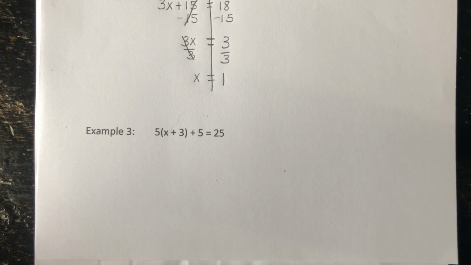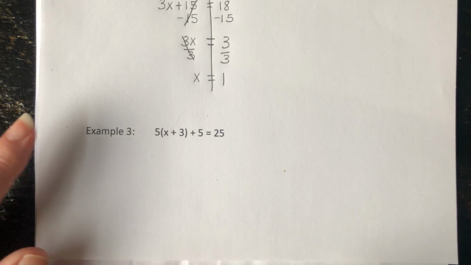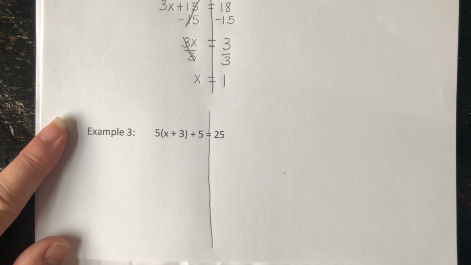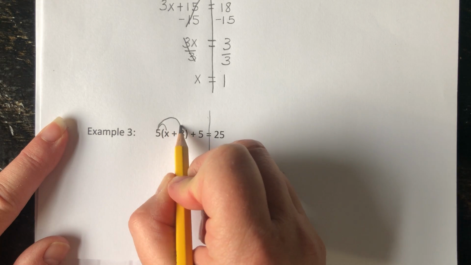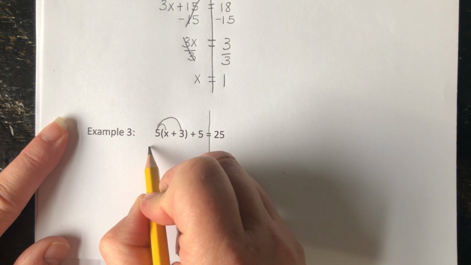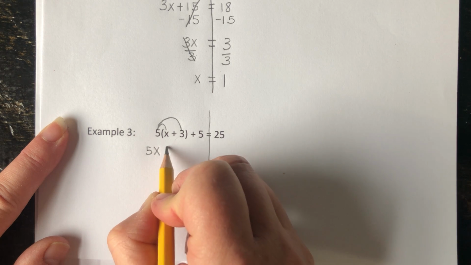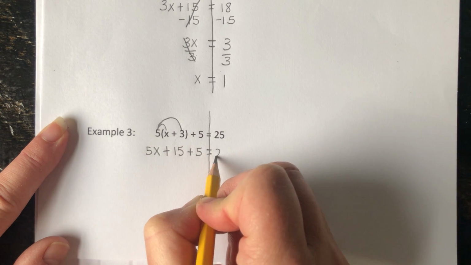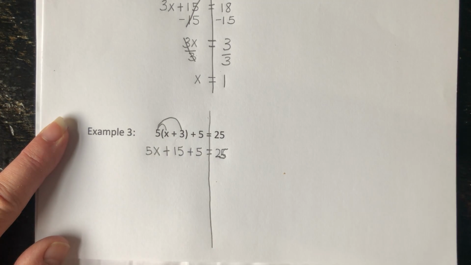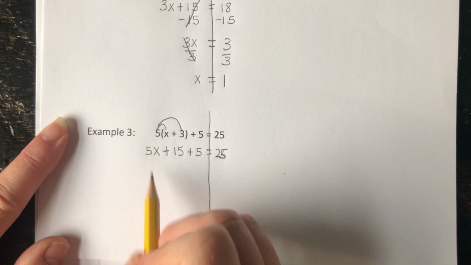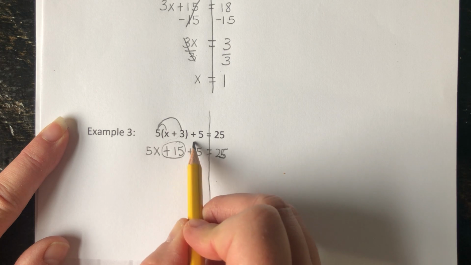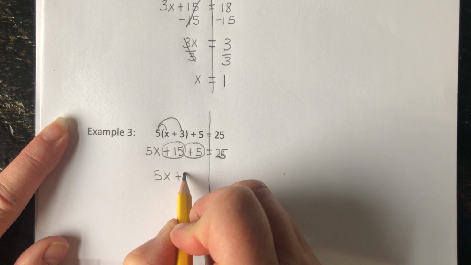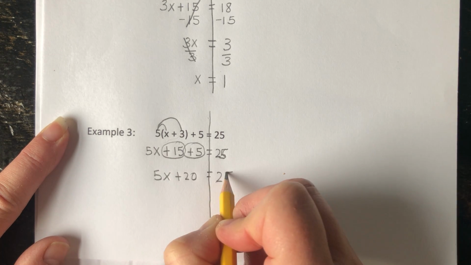I have 5 times the quantity x plus 3, plus 5 equals 25. Again, I'm going to separate. I'm going to look to the left side and simplify. 5 times x, 5 times a positive 3. 5 times x is 5x. 5 times 3 is plus 15. I bring down my plus 5 equals 25. Okay? Just one x on this side, but I can combine my 15 plus 5 to get 20. I have 5x plus 20 equals 25.